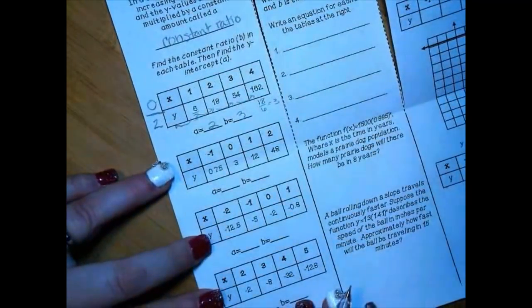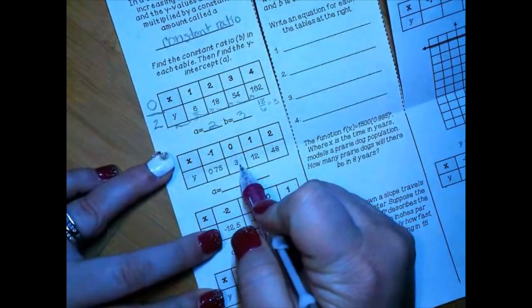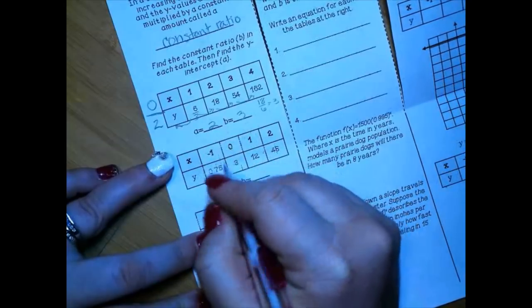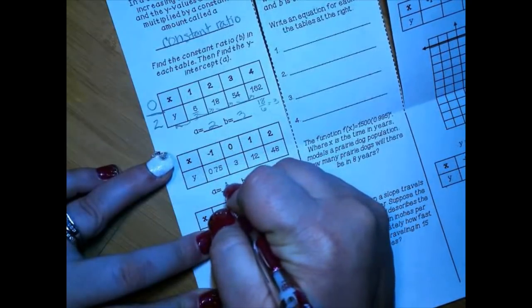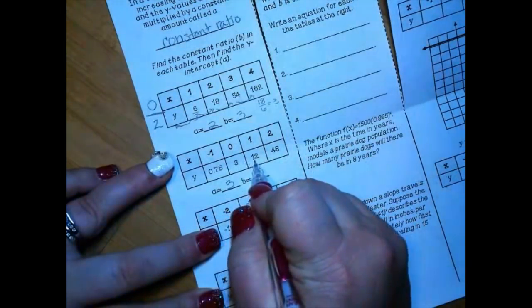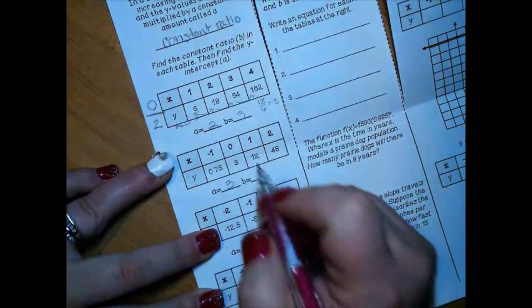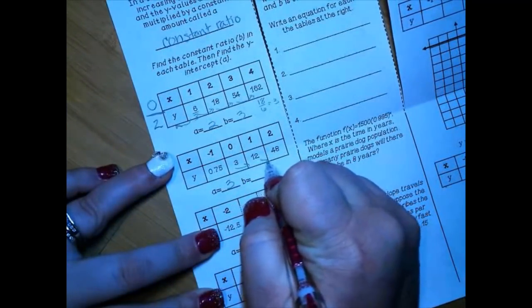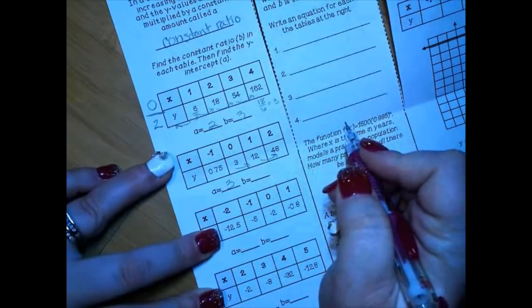Let's try that again with the next table. Here they actually give us what y is equal to when x is equal to 0. So I know our starting point, or our a in this circumstance, is 3. Now the question is, what is b? What are we multiplying to get from one step to the next? 3 times what equals 12? 12 times what equals 48?